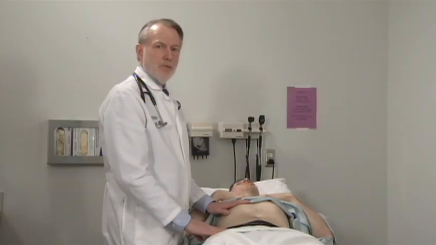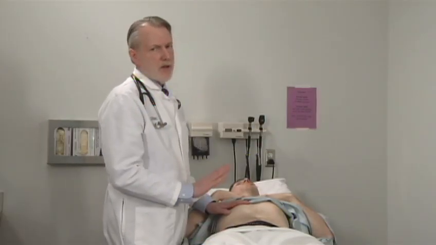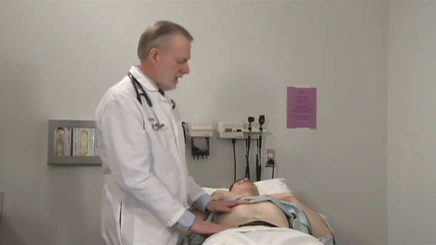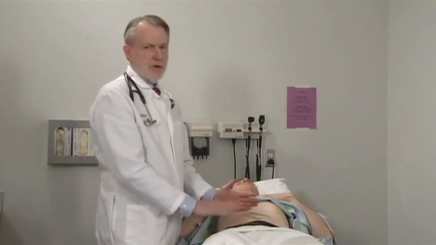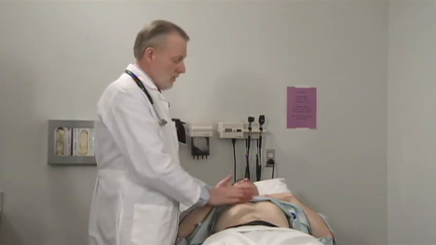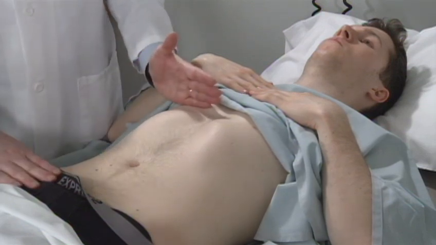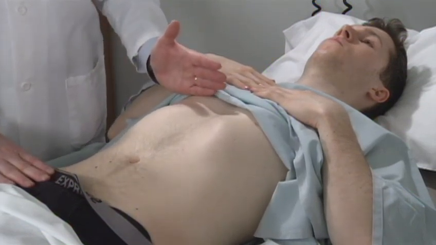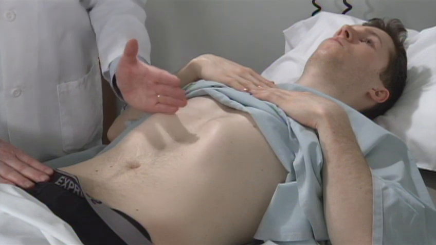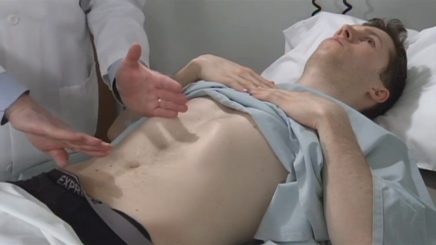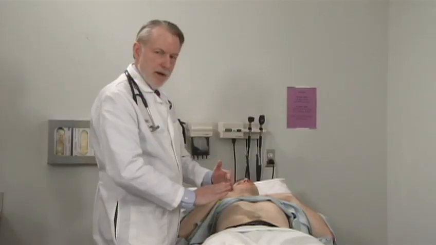Next, we're going to feel for the liver. Now, the liver takes a lot of practice, and the idea is to bring the liver down to the examining finger. Remember, the liver is attached to the underside of the diaphragm, so when a patient takes a deep breath, the diaphragm descends, bringing the liver down with it and into the palpating hand.